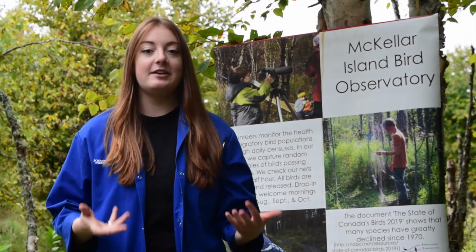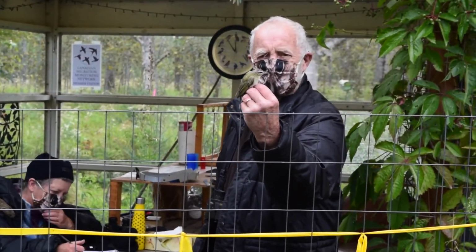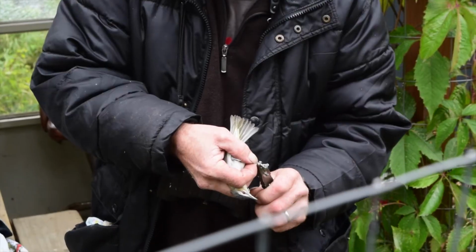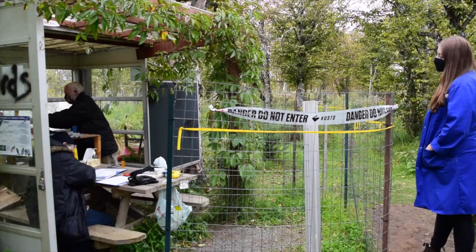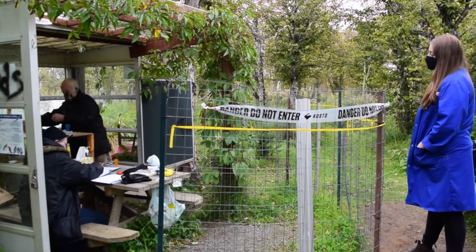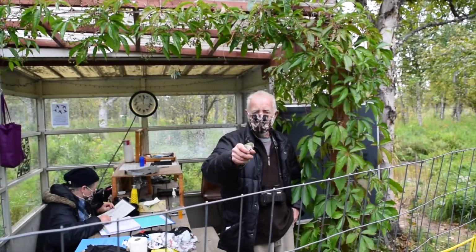So me personally, I really love birds. So I'll go to McCullough Island Bird Observatory in Thunder Bay and volunteer however I can. Usually it's helping set up nesting boxes. They're at different areas in Thunder Bay. And what McCullough Island Bird Observatory does is it bands birds. So it collects species information, and all the other information that is needed, and then that data will be uploaded to a huge data sharing network.